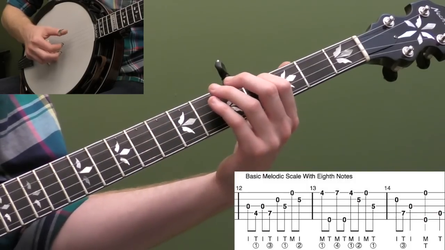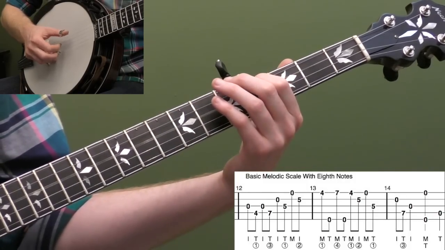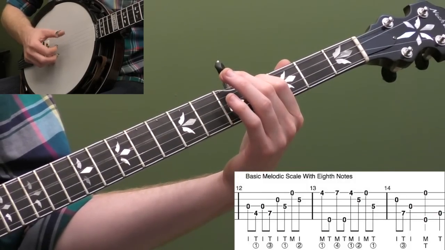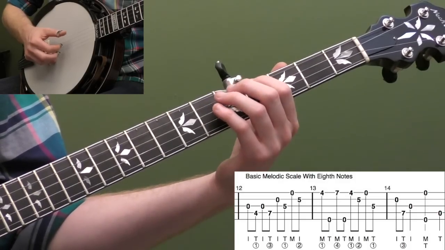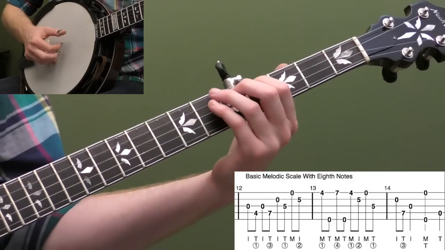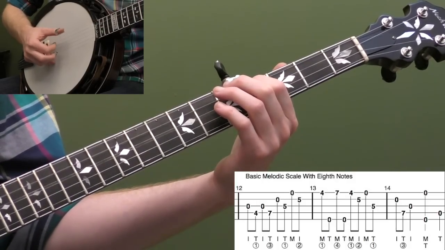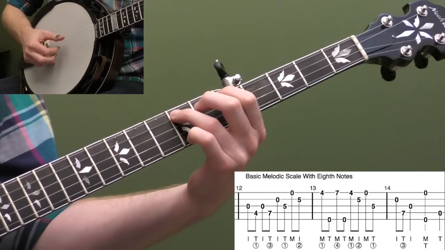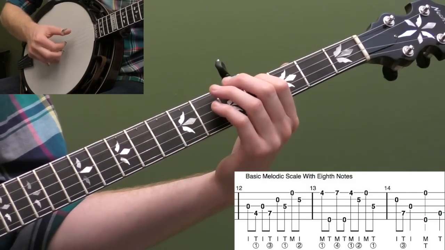So let's go down to that note. So we can do open on the 3rd string, 4th fret, and open. See how we can now surround that note instead of having to go like that or something with traditional style banjo. Now we can do the rest of our scale. So let's practice that.